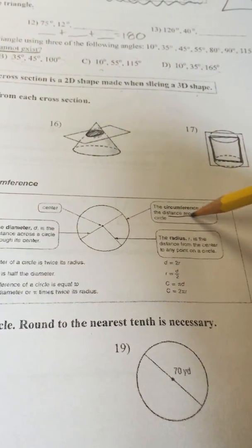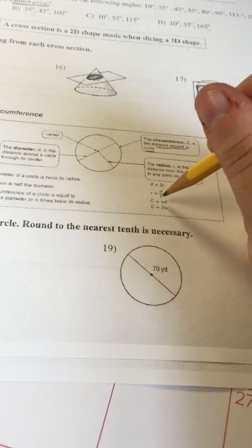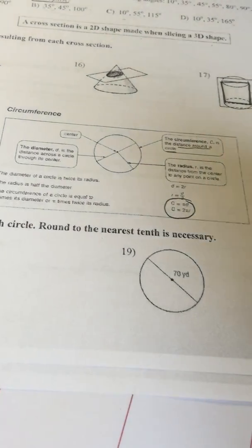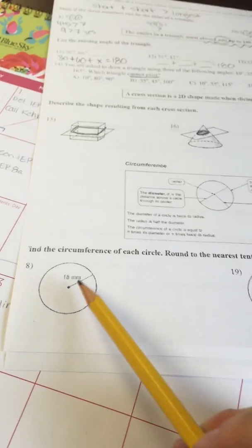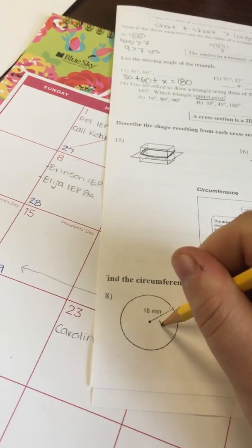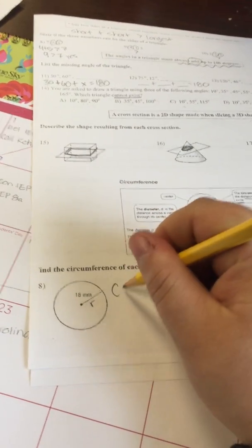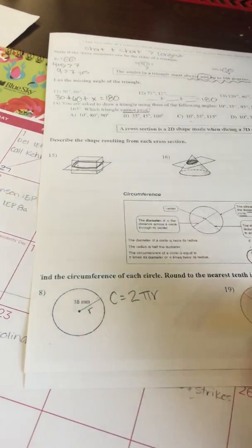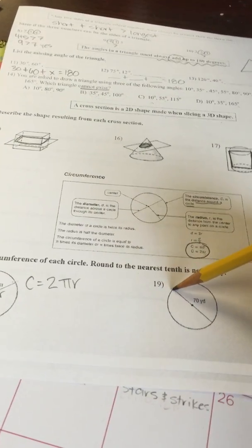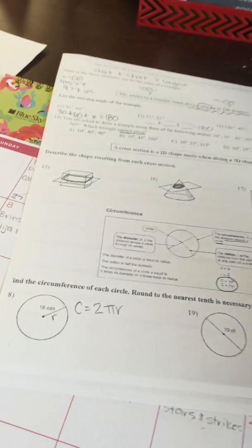The last one is circumference, and we know that circumference is the distance around a circle. It's the perimeter. It tells you the formulas right here. Circumference. We have two options. So for this one, we have the radius, because the radius goes from the center to the perimeter of the circle. So we're going to use the formula for circumference that has radius in it. You're going to plug in what you know and solve for the circumference. For this one, we know the diameter. So we're going to use the formula with diameter. Plug in what you know and solve for the circumference.